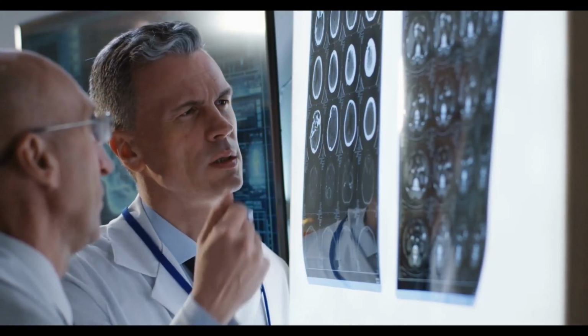Sleeping disorders, also known as sleep disorders or sleep disturbances, can have a variety of causes. They can stem from physical, psychological, or environmental factors. Here are some common reasons for sleeping disorders.